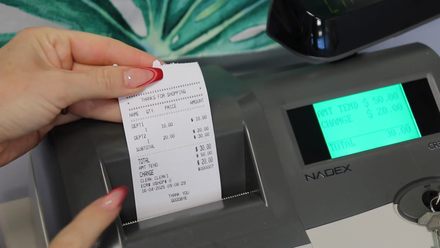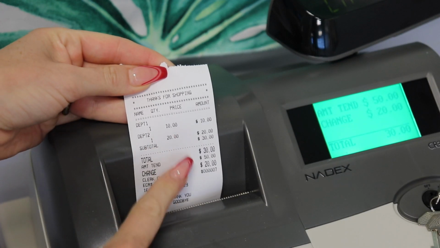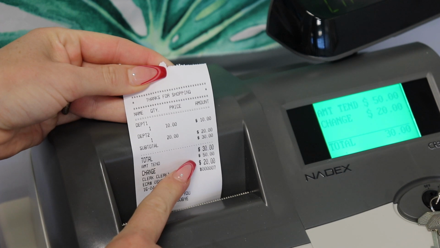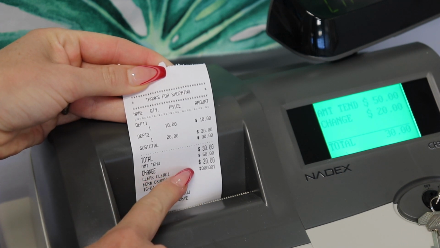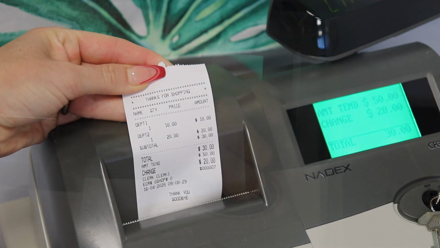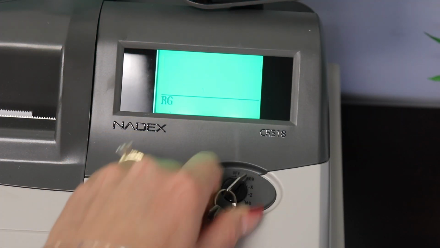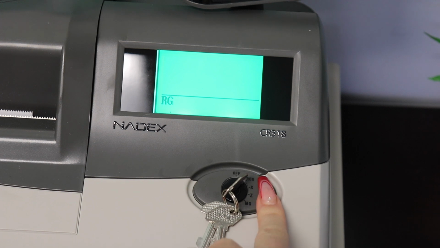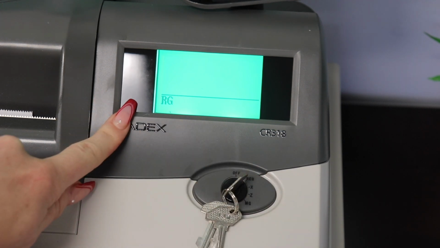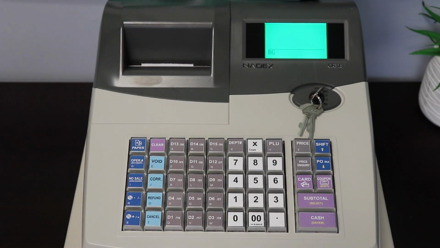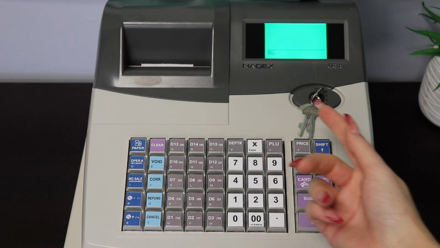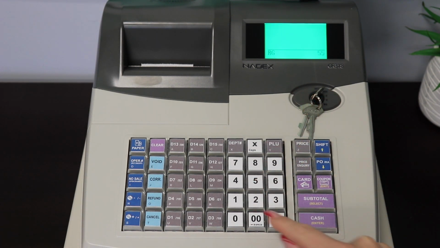In this video, we're going to show you how to perform basic sales on your Nadex CR318 cash register, such as accepting split payments, making change, and more. There are multiple different operating modes available on the register, but for basic sales, we must turn the key to R for register use. First, in every transaction, you enter the price of the item followed by its department.